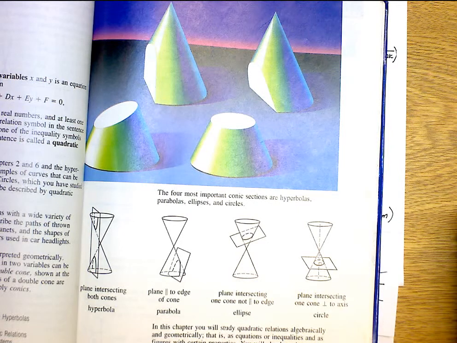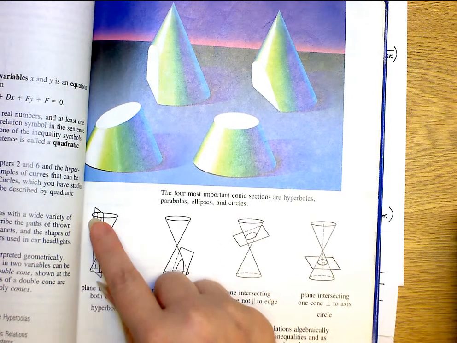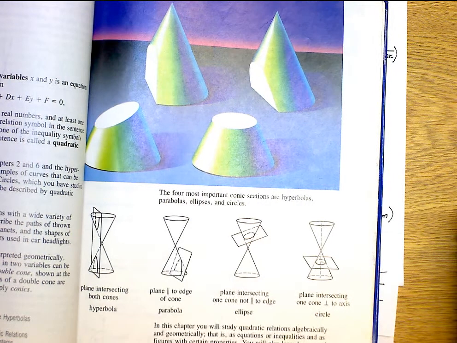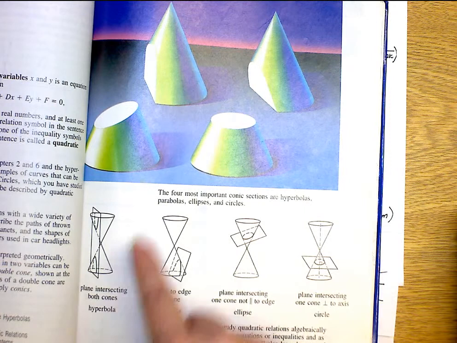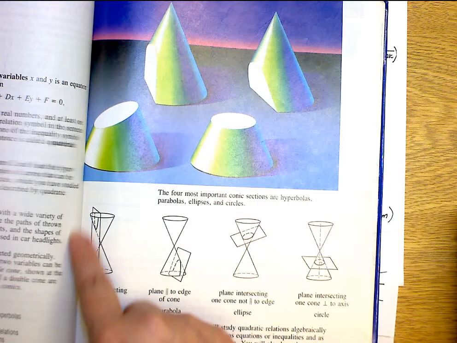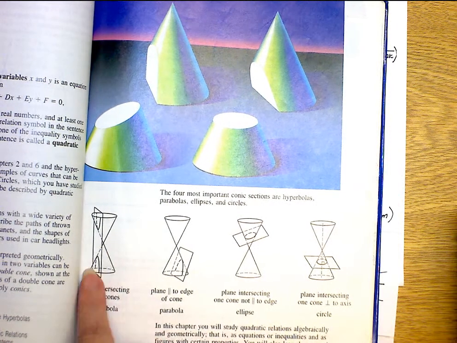This is just so that you guys can see where the word conics come from, because what you are going to have to do is determine which conic section each is talking about. If you think about conics, hopefully you think about the word cone, like an ice cream cone. A cone is just like that, but this is two put on top of each other.